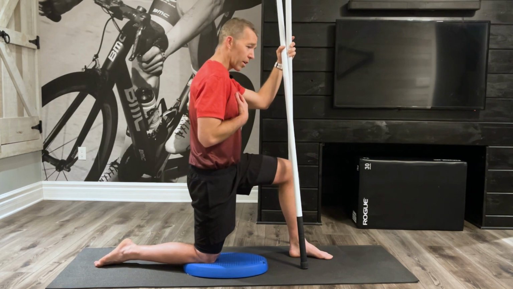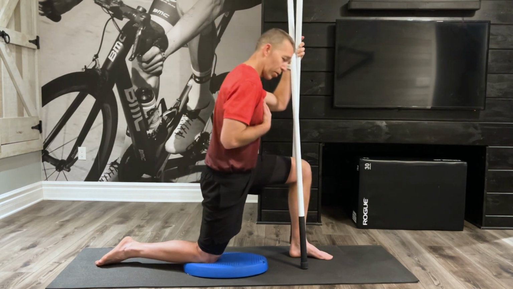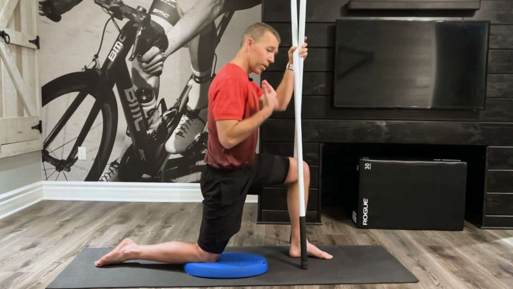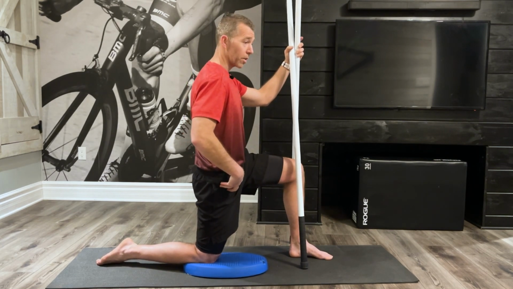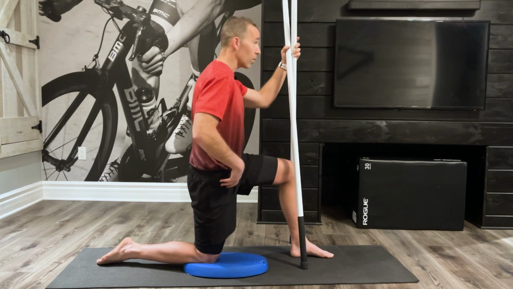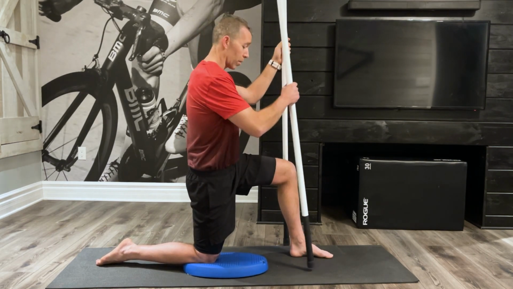Again, this gives us a false sense of getting farther forward, but the motion is actually coming from a tilt as opposed to an extension through the hip itself. So again, we're going to stay tall while we're holding that pelvic tilt.